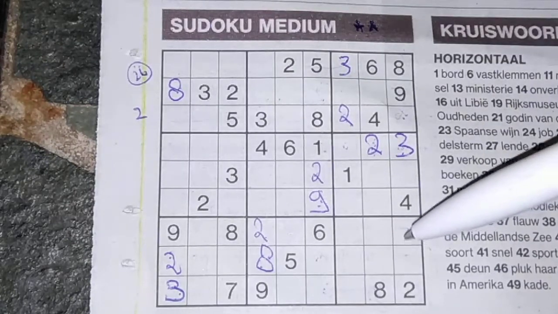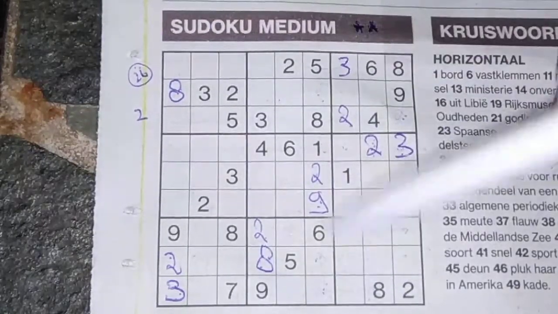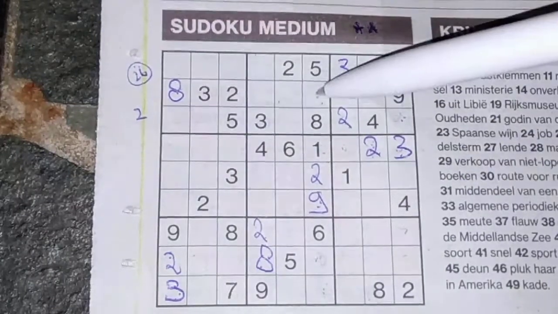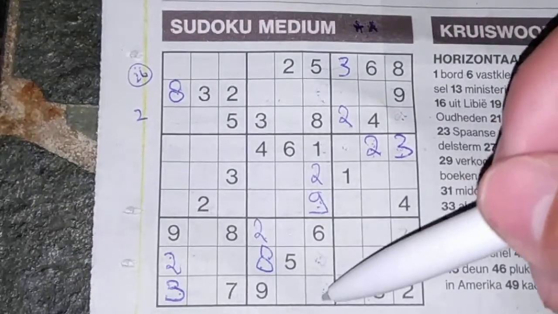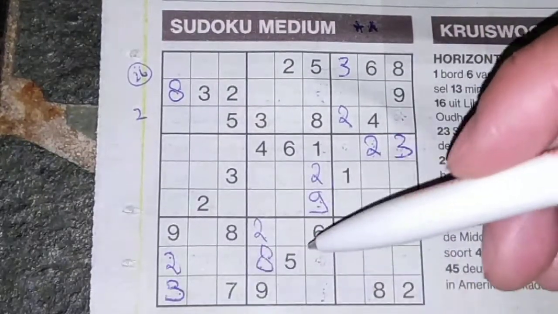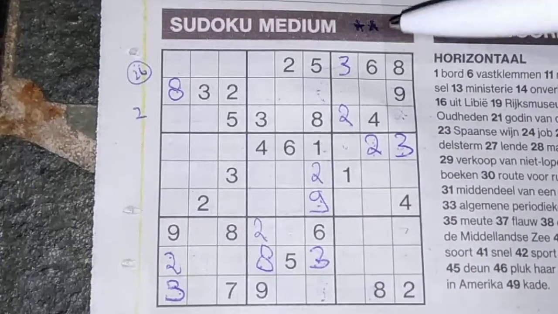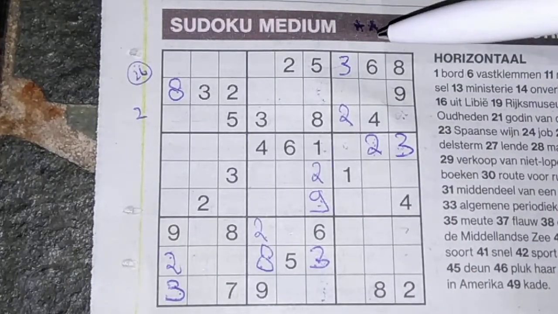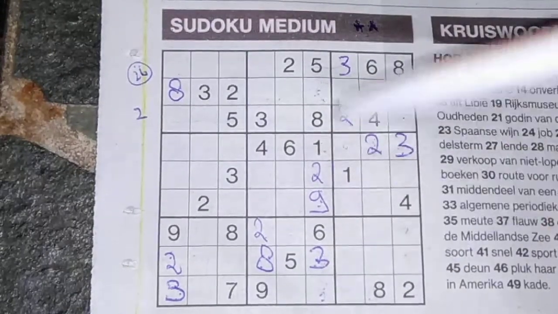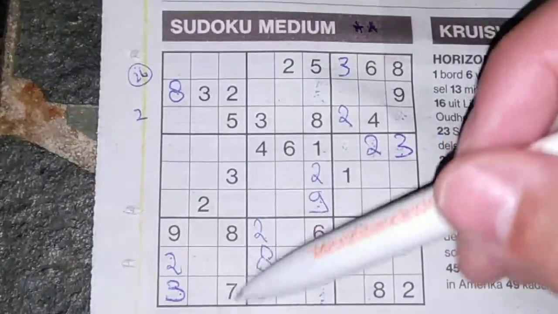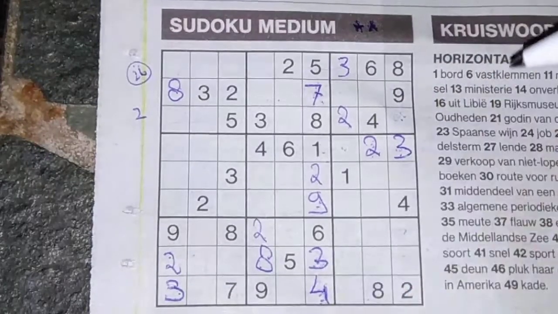Then 3 missing numbers now in this column. One of the missing numbers is a 3. We see here 3, so no 3 there. So the 3 could be here or could be there. And look, we have a 3 over there, so no 3 here. 3 must be there. 2 numbers left now in this column, the numbers 7 and 4. And look, we have a 7 here, so no 7 there. 7 should be here, and the 4 goes there.